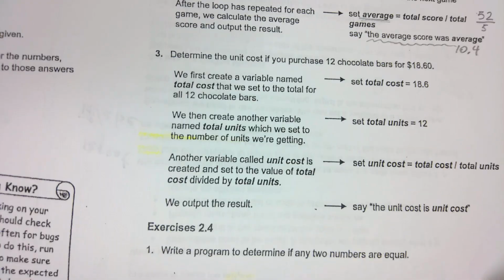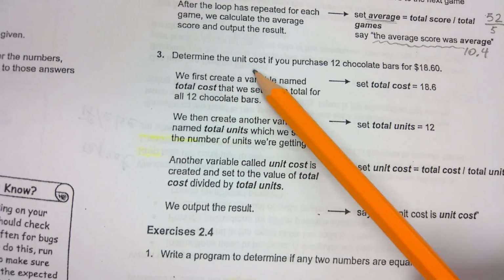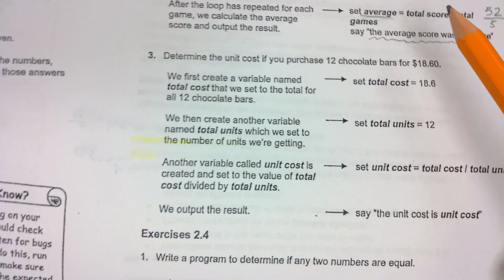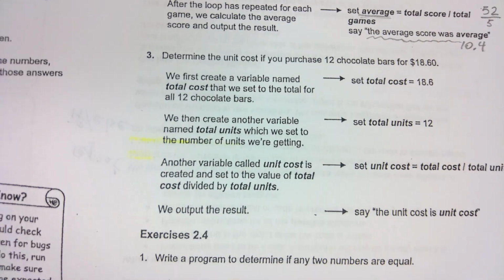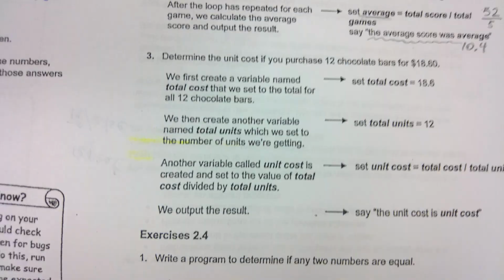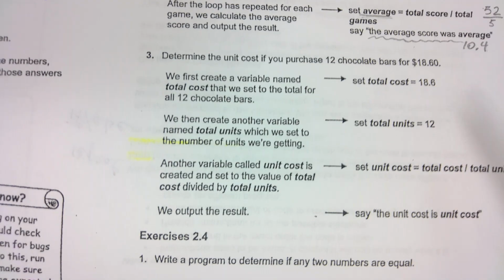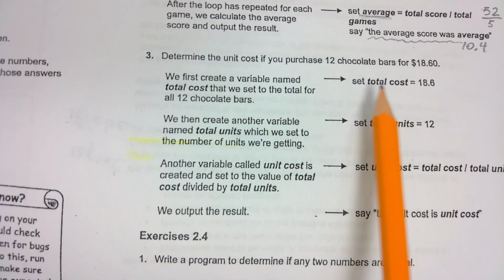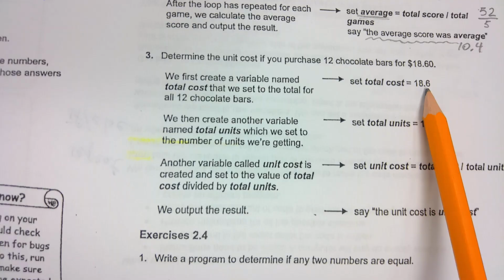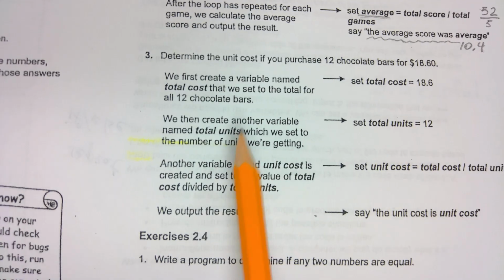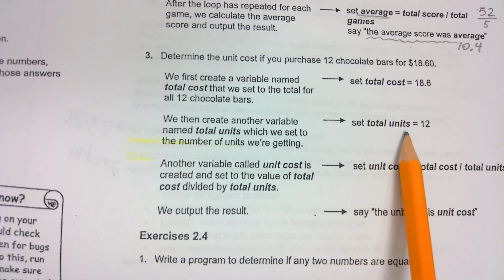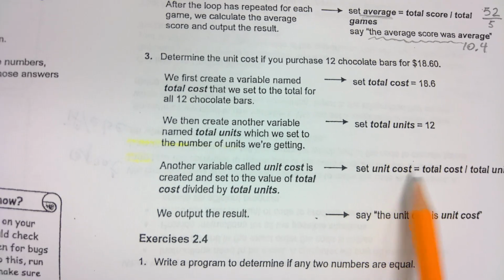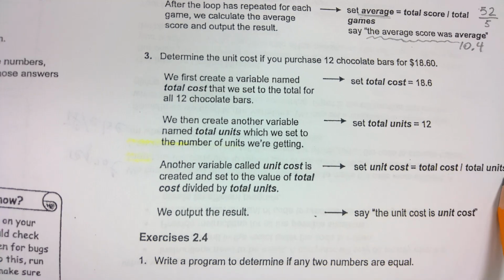Okay. Last one. Determine the unit cost if you purchase 12 chocolate bars for $18.60. So, unit rate. You see why this lesson is in this chapter, because we're tying it in with unit rates. So first we create our variable, total cost. That's our variable, and we set it to 18.6. We set our second variable, total unit, to 12. And then we're going to set unit cost equals total cost divided by total unit.